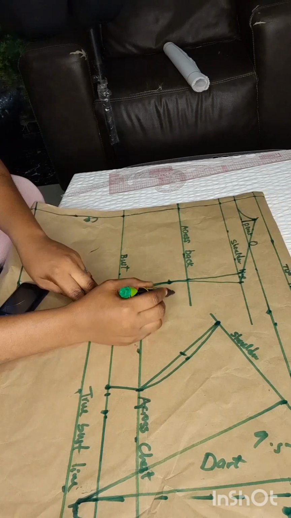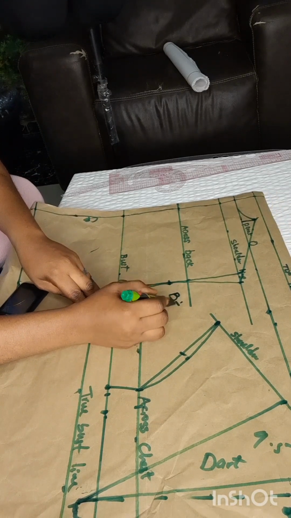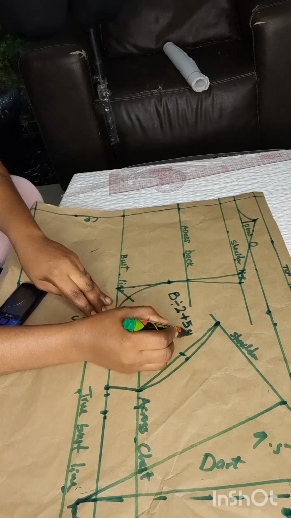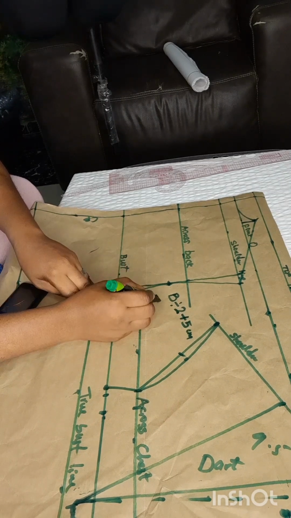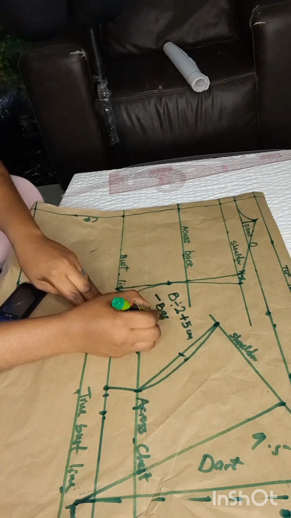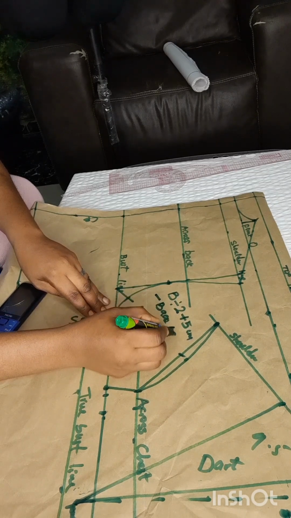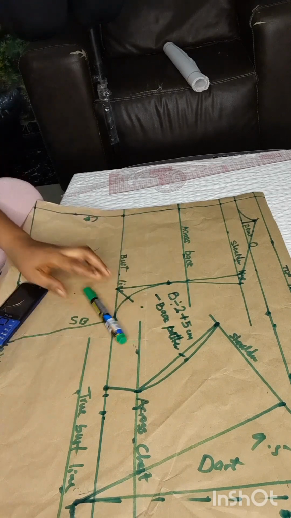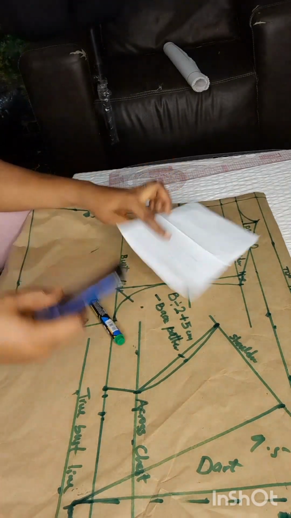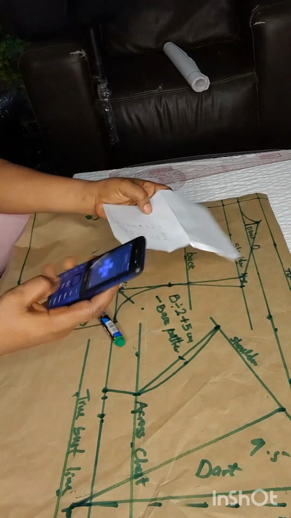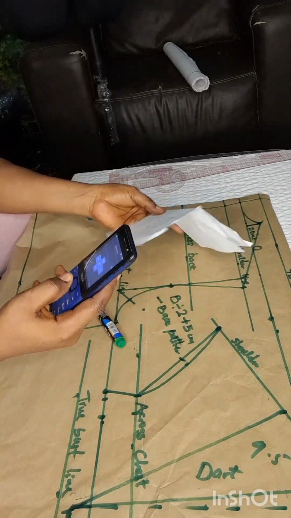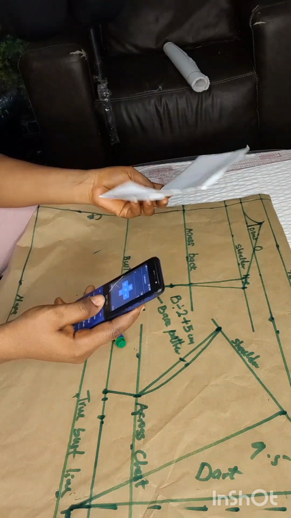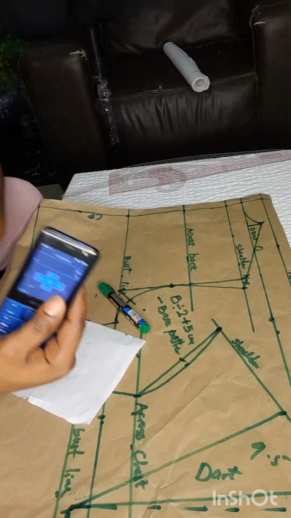We'll be doing our bust divided by 2 plus 5 cm, then minus back pattern. The bust we are working with is 108. We'll be dividing 108 by 2, which gives us 54. Now this 54 we add 5 cm, which takes us to 59.